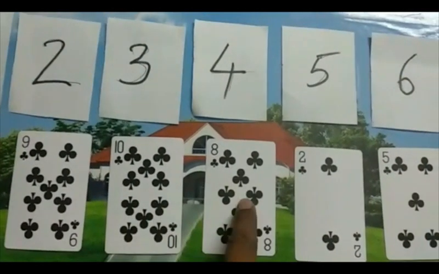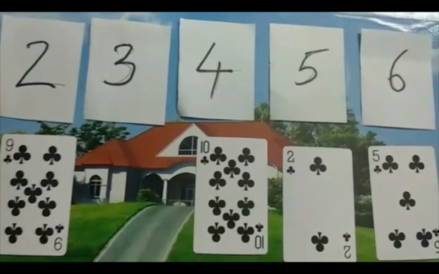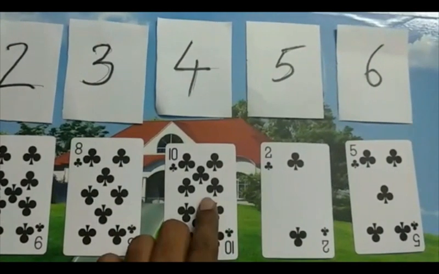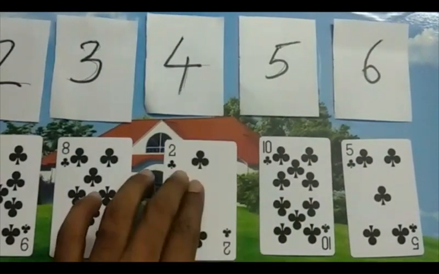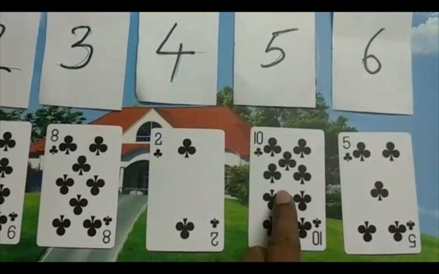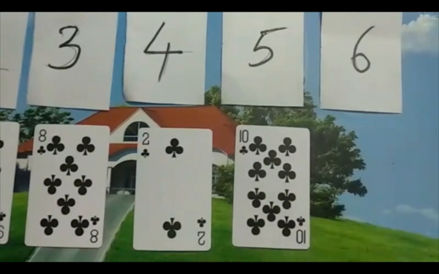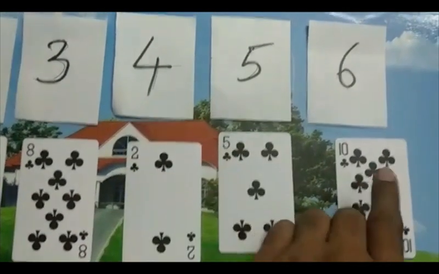10 is greater than 8, so we will do the swapping. Then we'll check whether 10 is greater than 2. It is greater, so I will do swapping. Then we will check the next two elements. 10 is greater than 5, so swap. So 10 will be positioned at the sixth position.